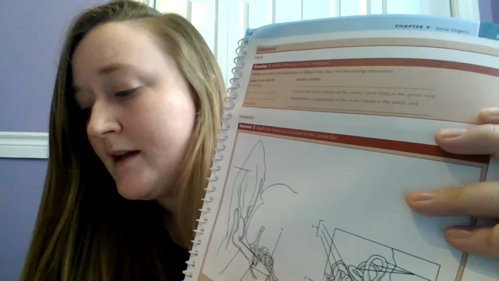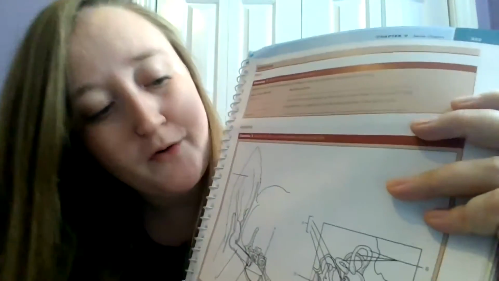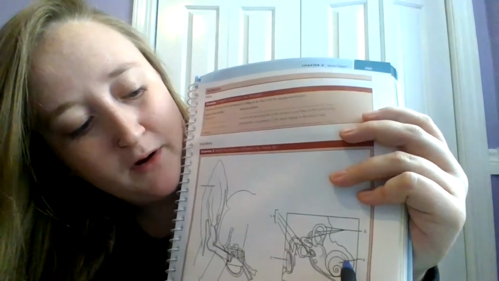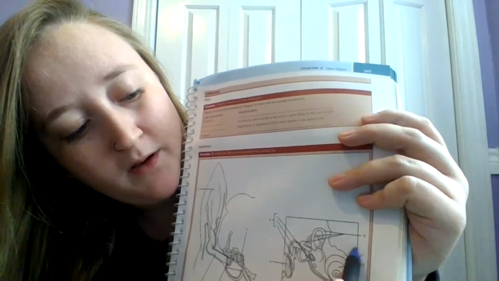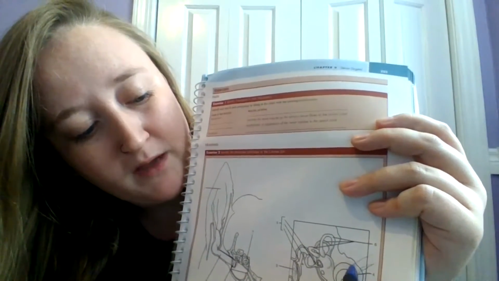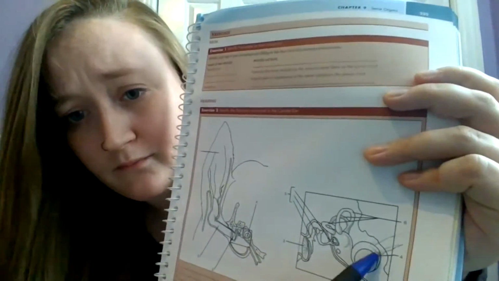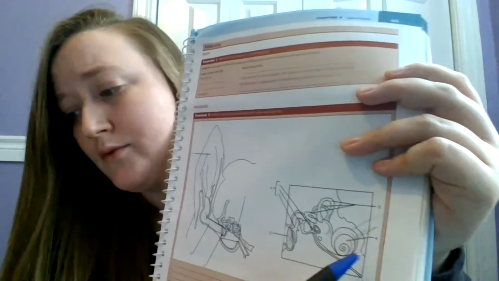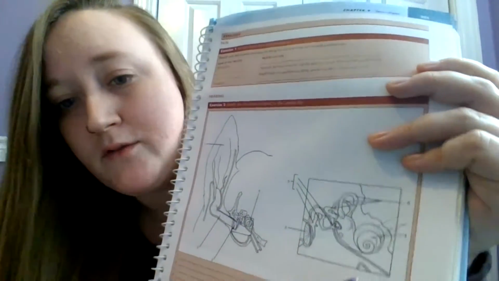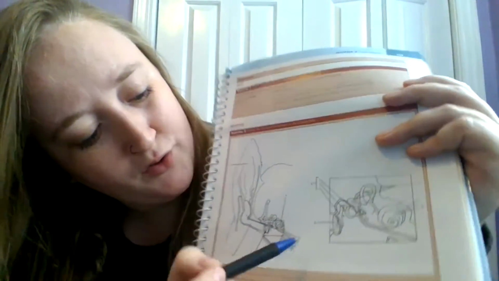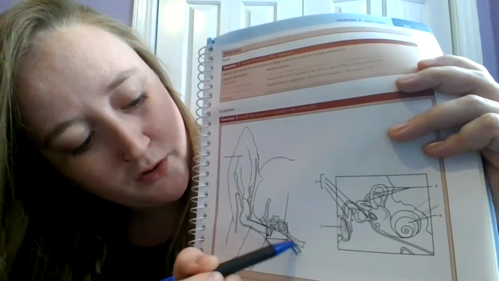Then we have the vestibulocochlear nerve. It's not actually on this diagram, but it would be branching off this way from the cochlea. And that's what sends the nerve impulse to the brain. Then you have the eustachian tube. The eustachian tube would be this little structure right here.